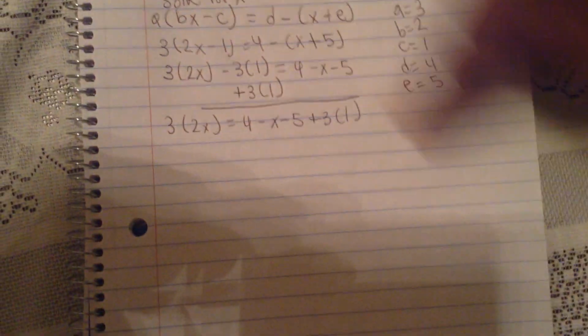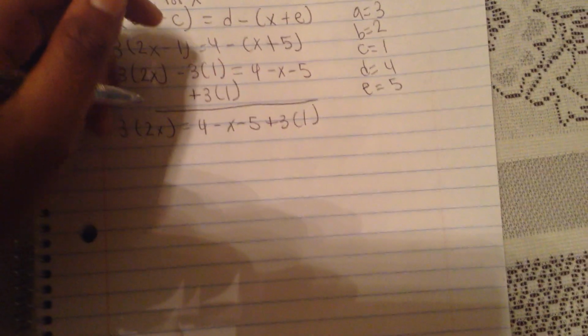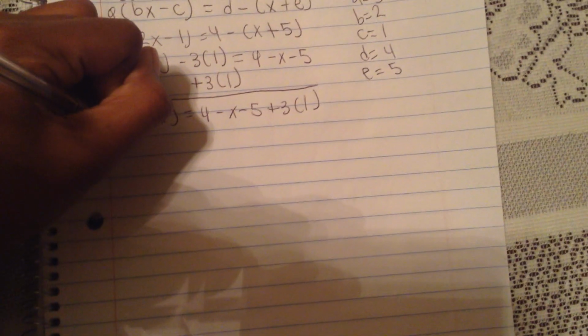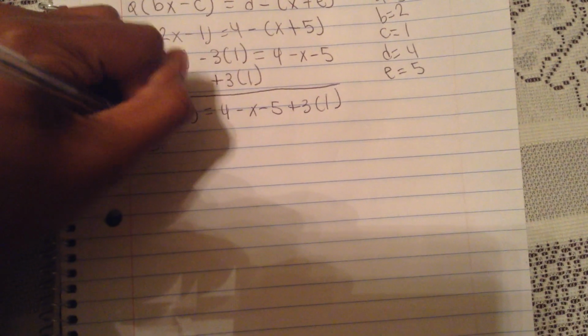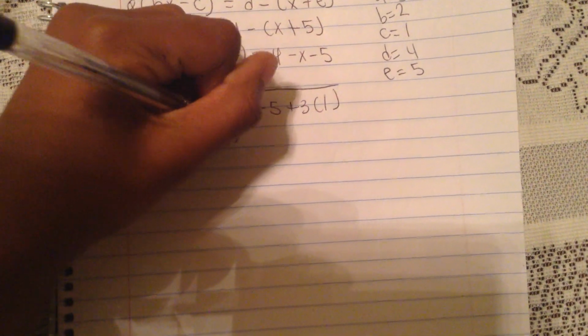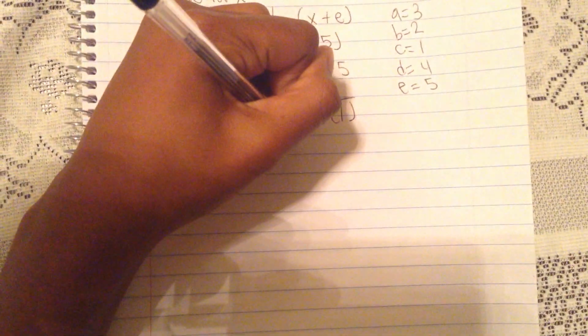We're going to make sure that we have all the like terms on the same side. So we're going to have to redo our equation. So our equation is now going to be 3(2x) plus x. These are like the coefficients and stuff. And on the other side of the equal sign, we're going to have the numbers, like 4 minus 5 plus 3(1).